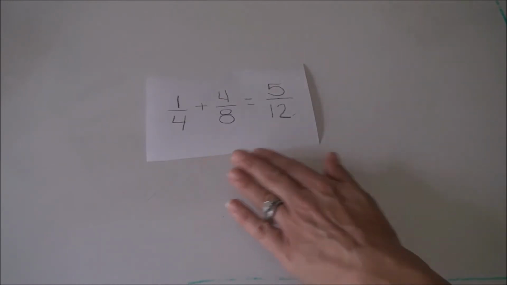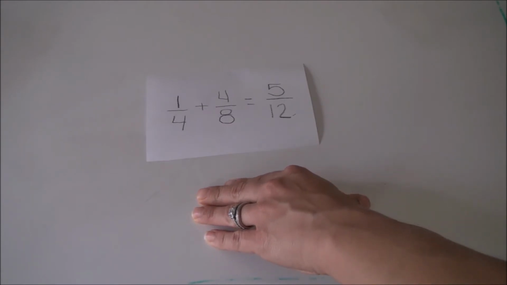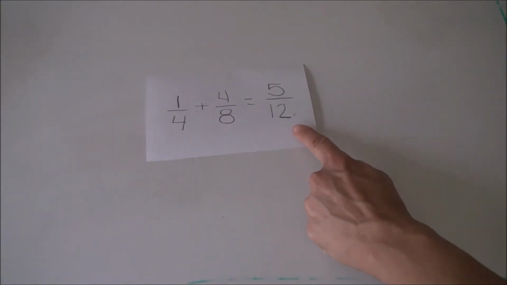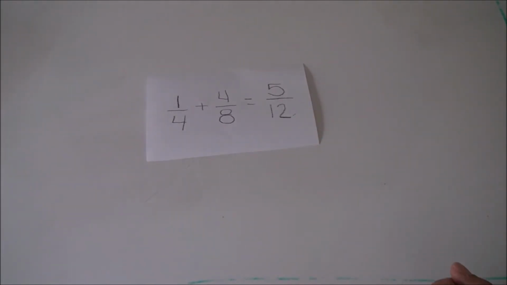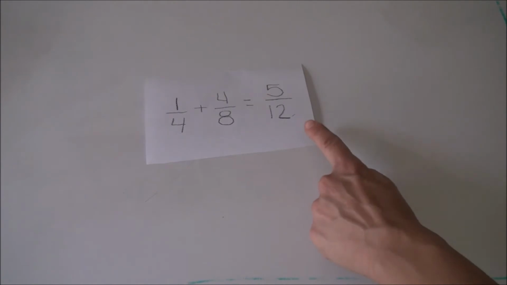Estimating to assess the reasonableness of the answer here might sound like this. Well, this can't be right. The sum, 5/12, is less than 1/2. If one of the addends is already equal to 1/2, then that sum would have to be bigger than 1/2.